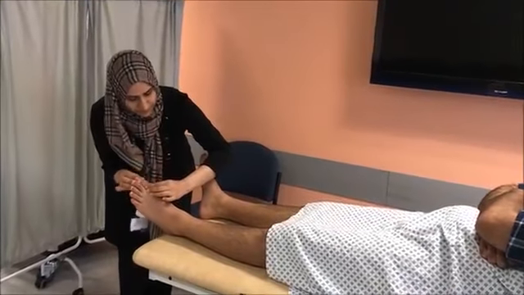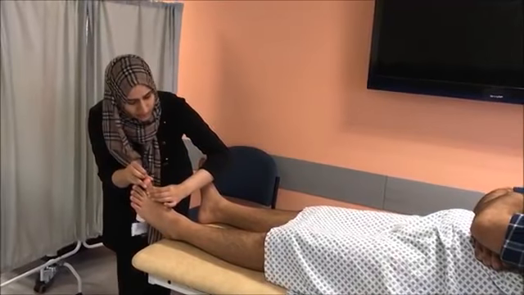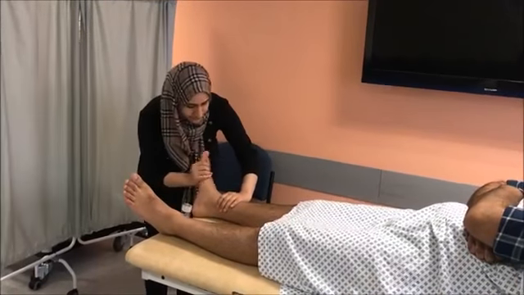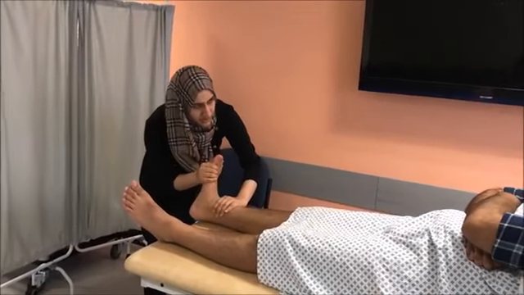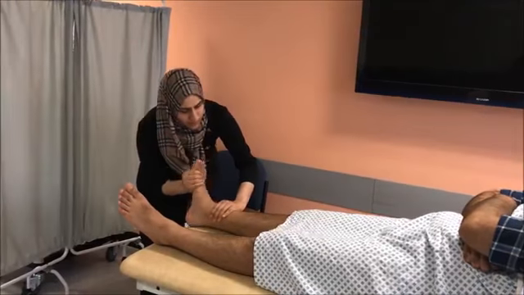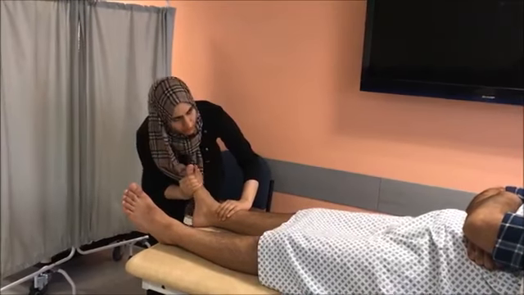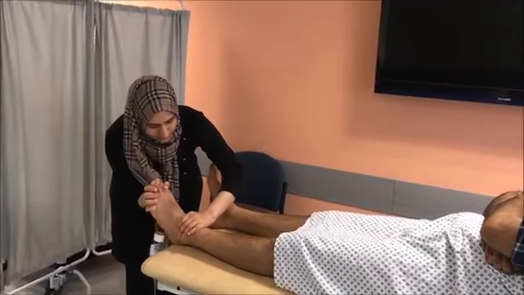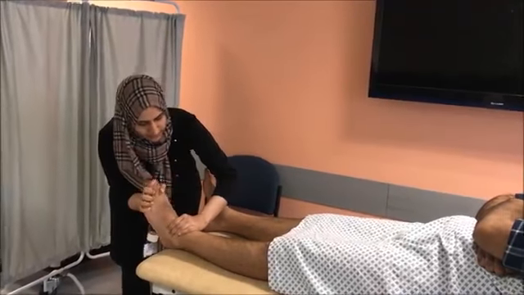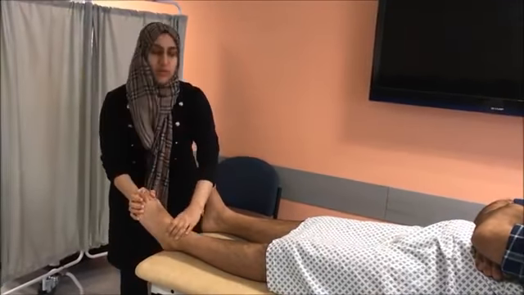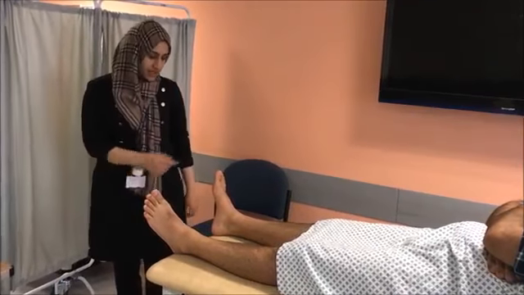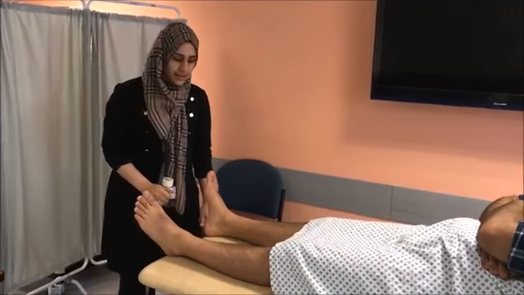Up. And now? Down. Okay, and where do you feel your foot now? Up. Okay, and now? Down. And now? Up. Down. So the proprioception was impaired in the toes, but it is normal in the ankles.